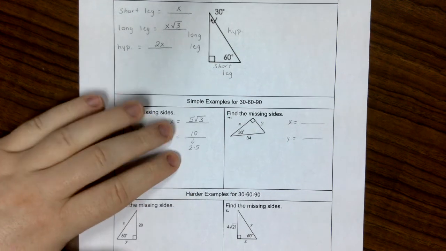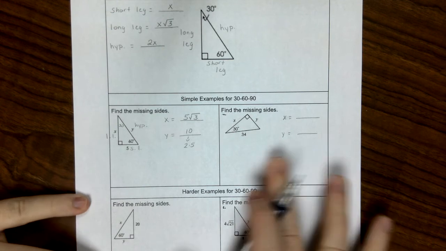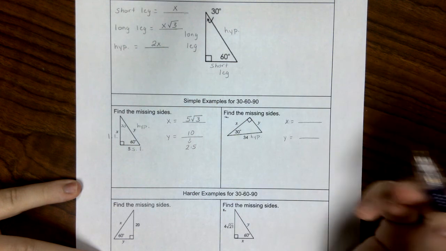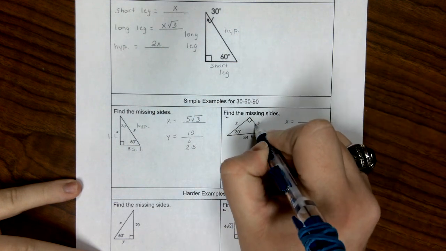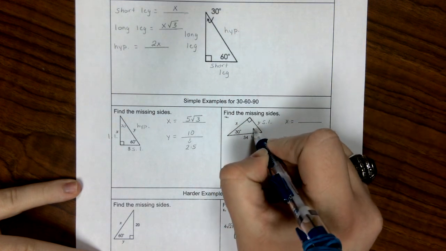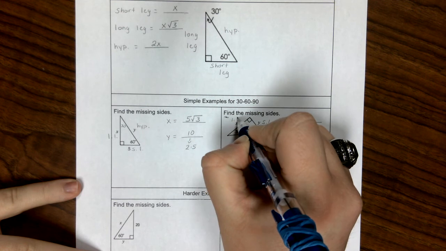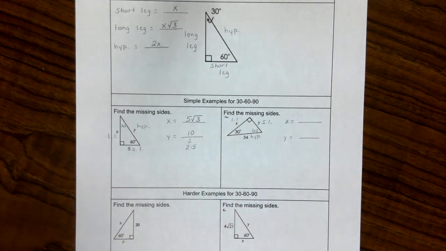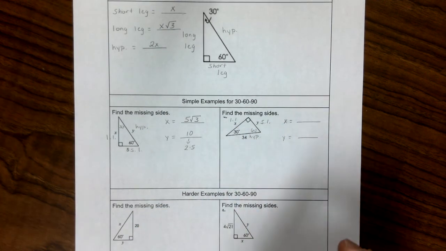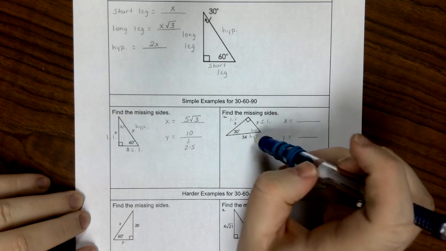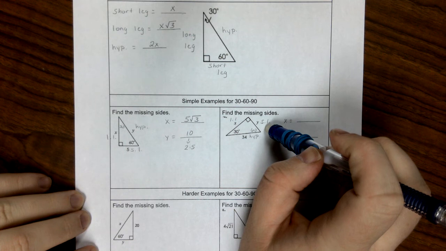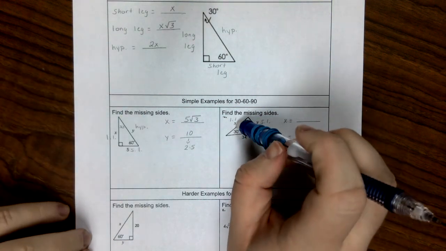The other easy example is I give you the hypotenuse first. Notice that that now is the hypotenuse. The Y is across from 30, so that makes him the short leg. X is across from the 60, so he is the long leg now. You always have to pay attention to where your sides are located, and that's why I think labeling every side is very helpful. If I give you the hypotenuse, your goal is to get the short leg first, because you have to get the short leg to get the long leg.